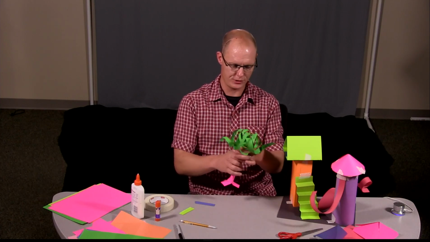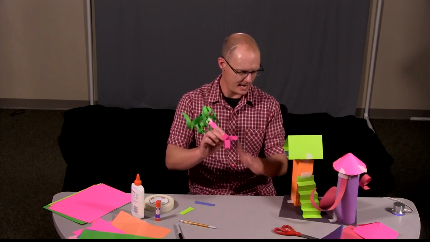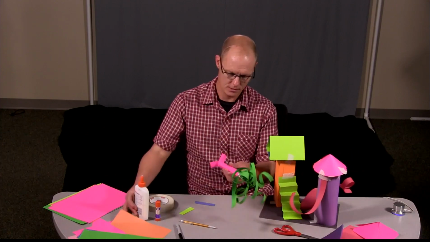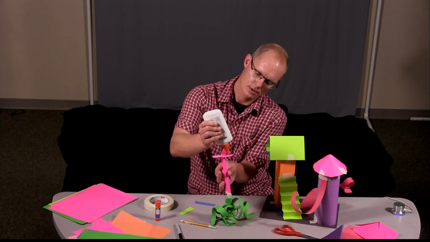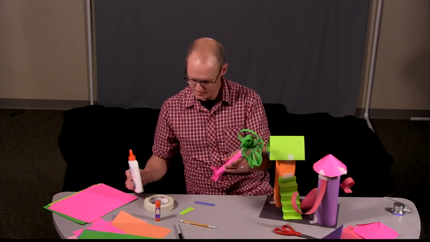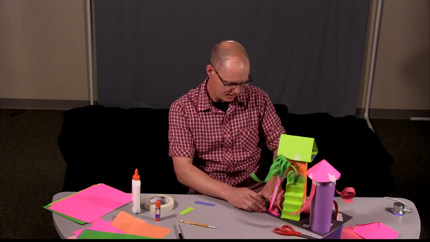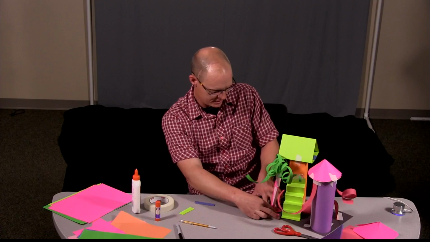And then for structure's sake, I may want to add a little bit more. But I'm going to go ahead and use my tabs to get that on my platform. So I'll put some glue on each one of these tabs, and then put it next to my house. So like right here. That looks like it's leaning into the house, right?